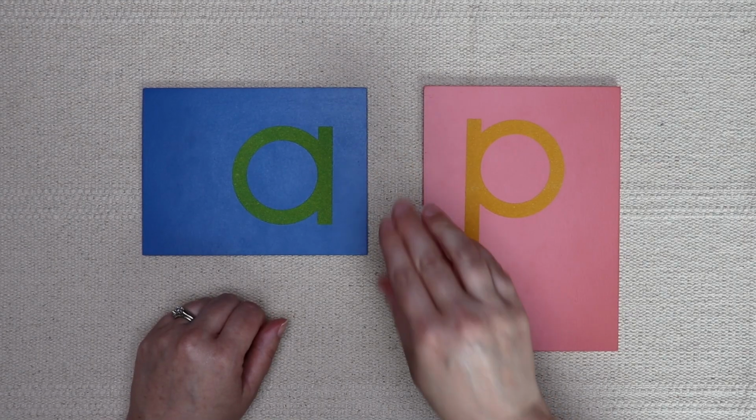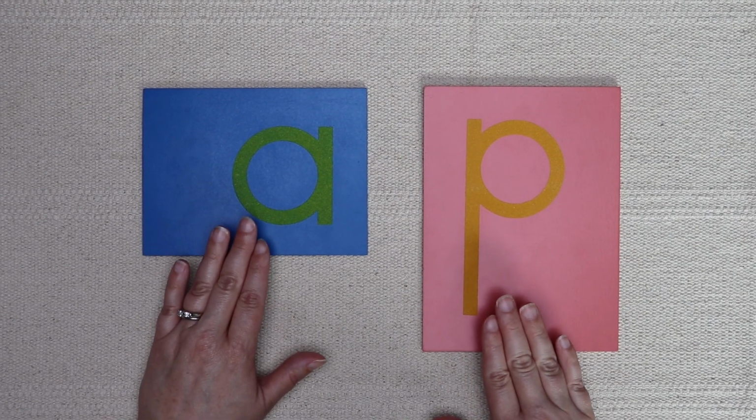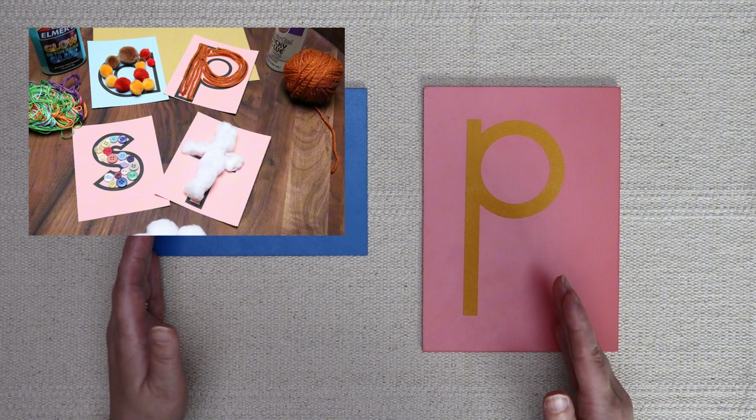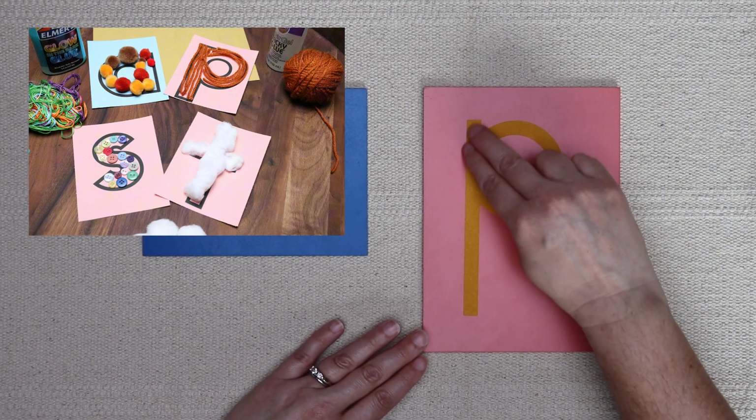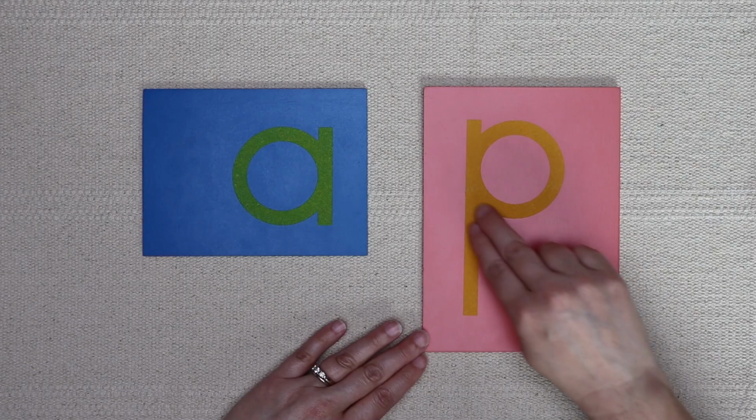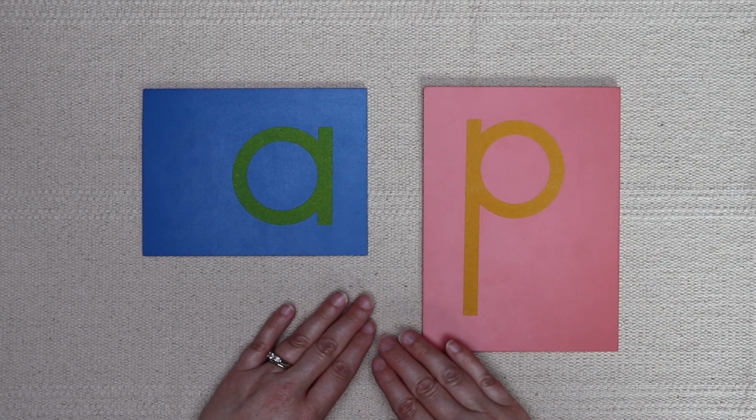These 2 fingers are used in the pencil grip, and that is why we use them to trace the letters. The Montessori Sandpaper Letters, or any tactile letters, teach the sound symbol correlation and the proper formation of the letters in a multi-sensory way.